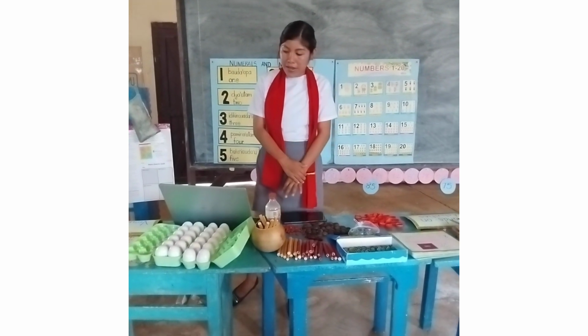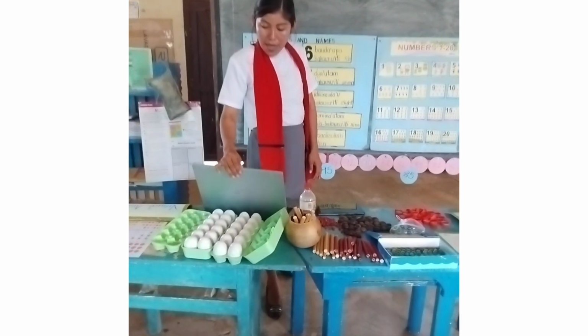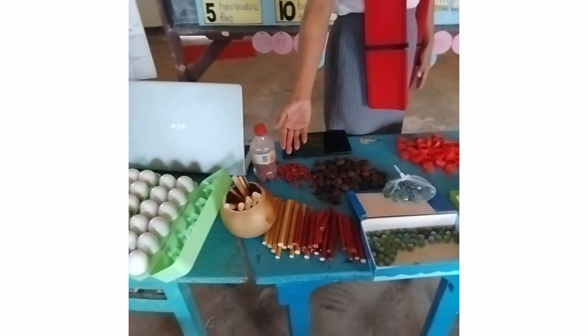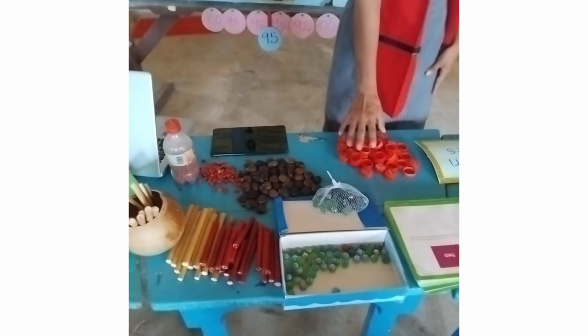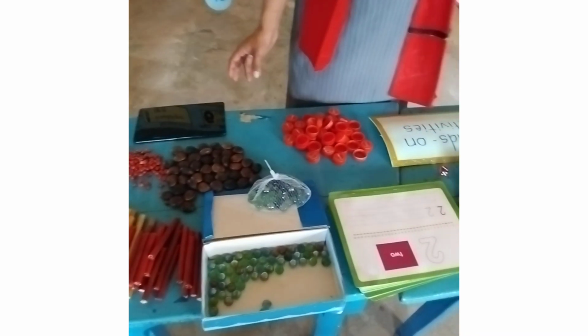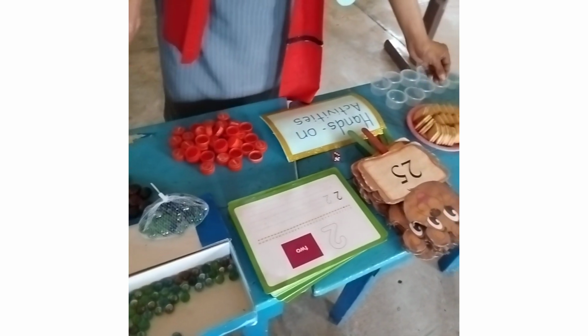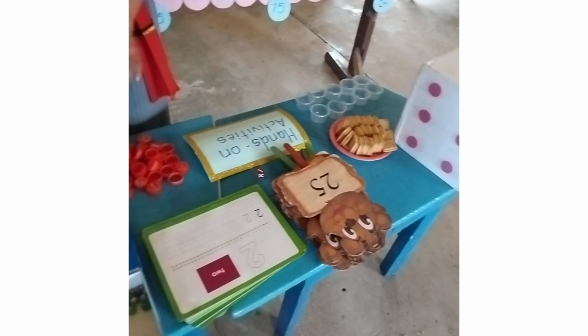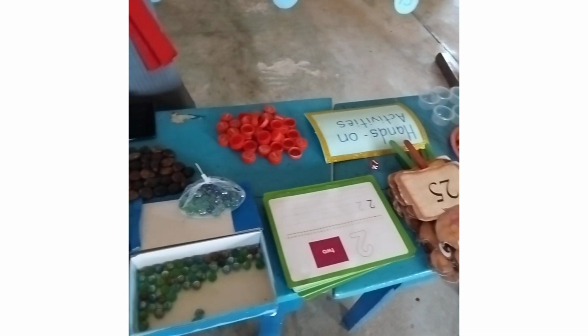So we have here eggs, counters, beads, marbles, bottle corks, and snacks, biscuit, and a cube here to help with hands-on activities.